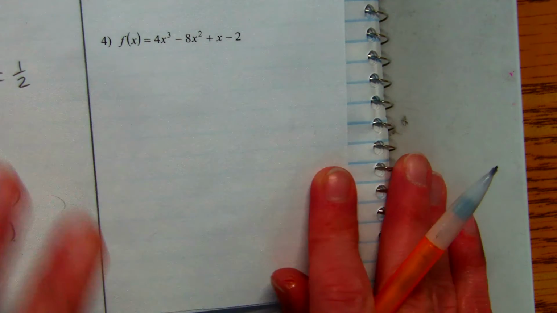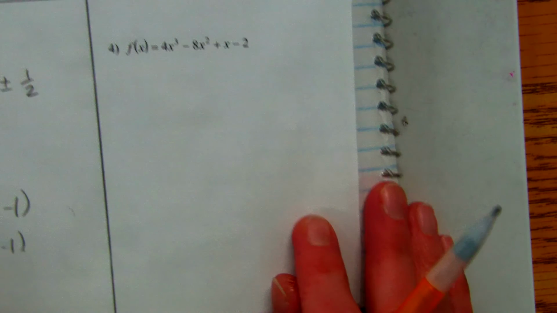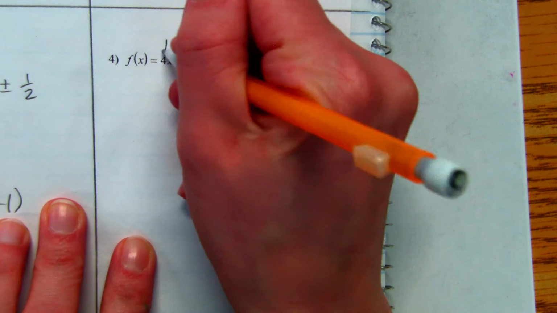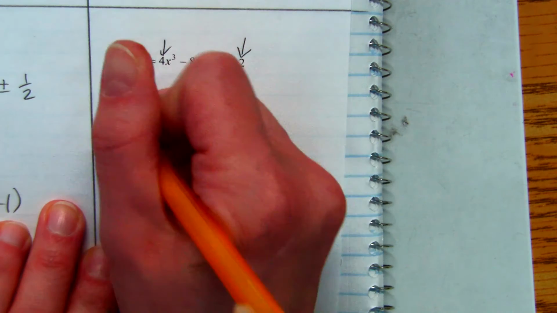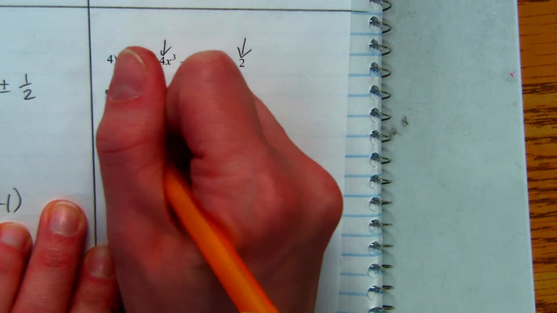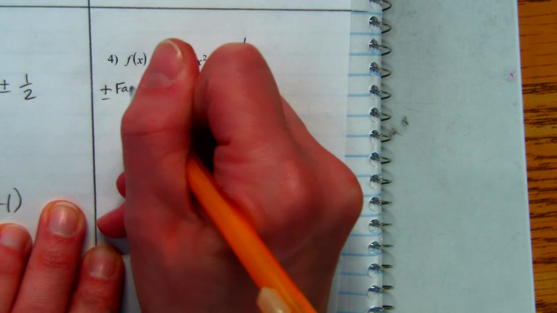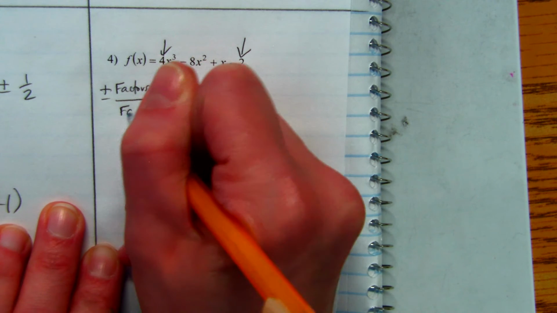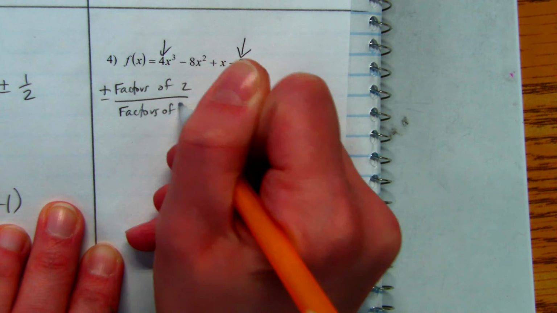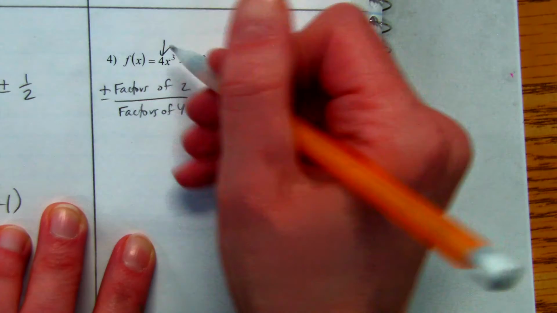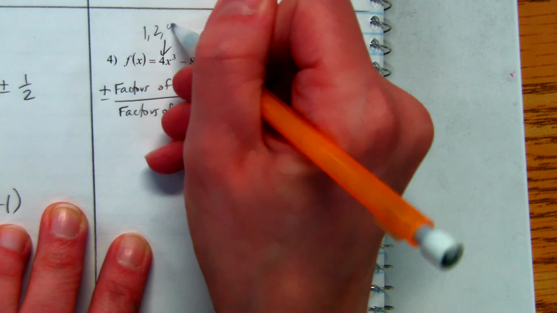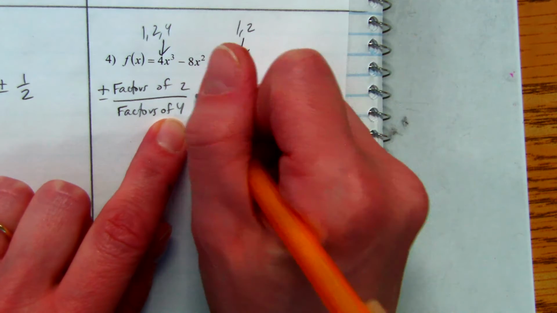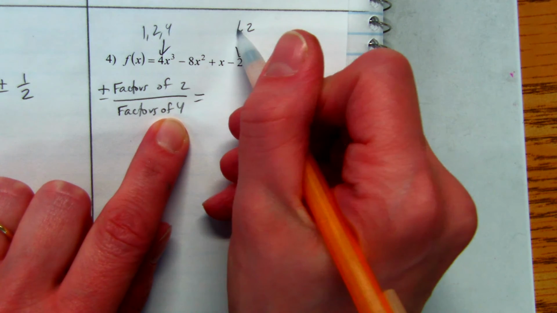Okay, so let's go to number 4. This one's slightly more exciting. So to look for the possible rational roots, we're going to go for the first term and the last term. So our possible rational roots are going to be plus or minus factors of 2 over factors of 4. The factors of 4 are 1, 2, and 4. The factors of 2 are 1 and 2. So those are the combinations we're looking for. So I'll start with just 1 on the top.